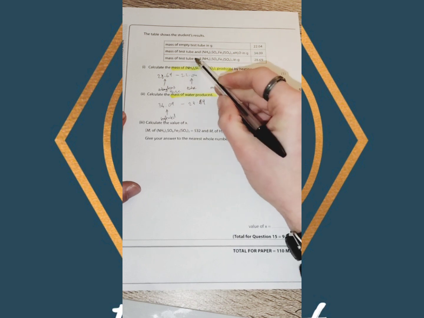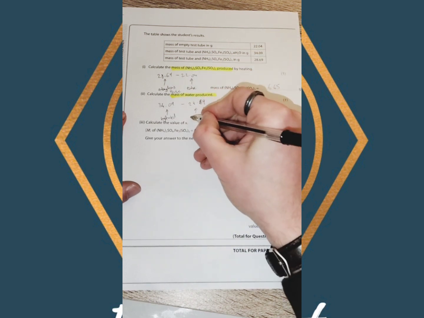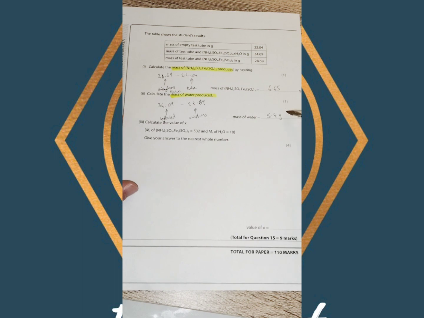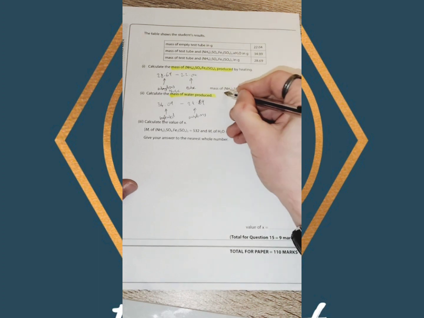Remember, that's the mass of the compound once the water has been driven off. That's called the anhydrous form, and that will just tell us how much water was driven off. The difference in these numbers is the amount of water being driven off, and that is 5.4 grams. That's the amount of water being driven off, and that is the mass of just the anhydrous form of the compound once the water's gone.